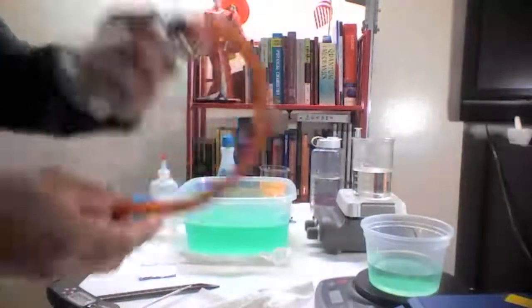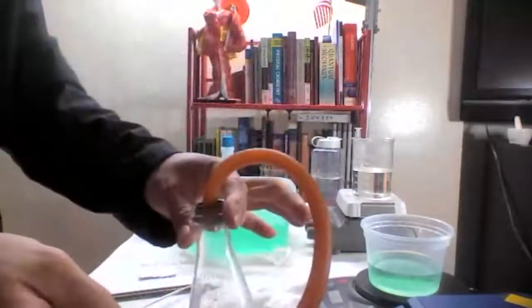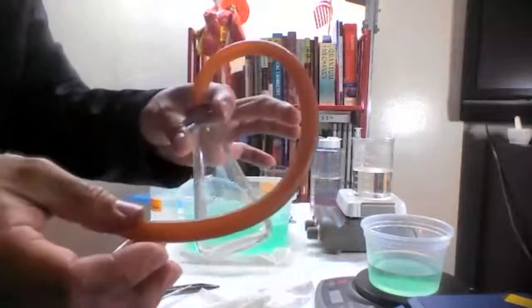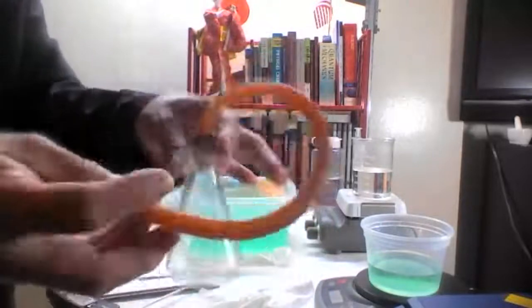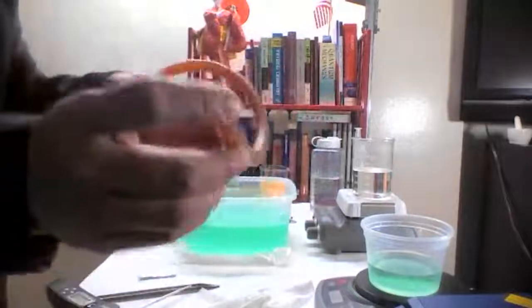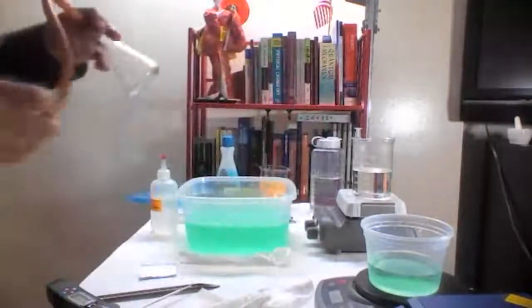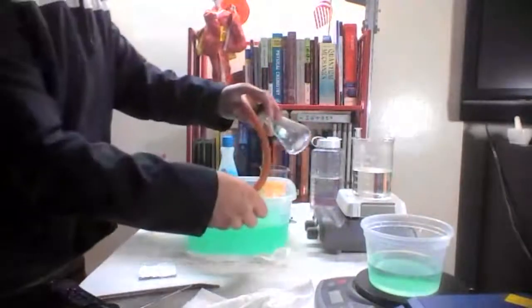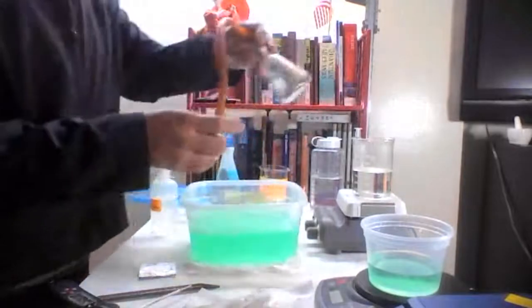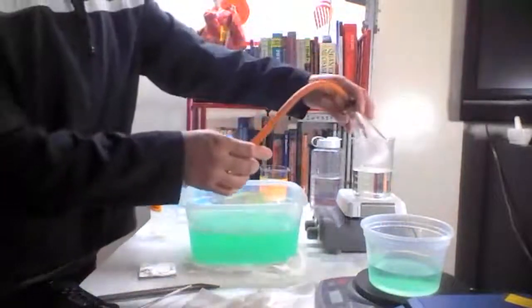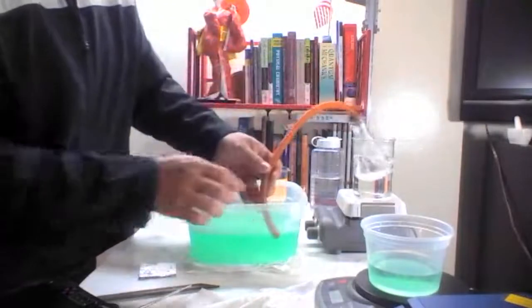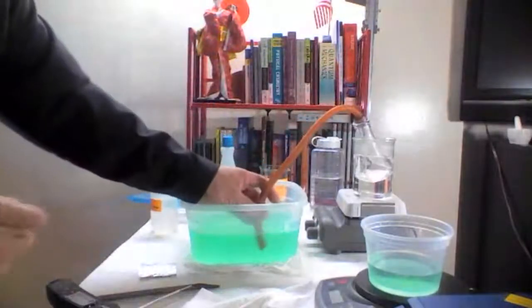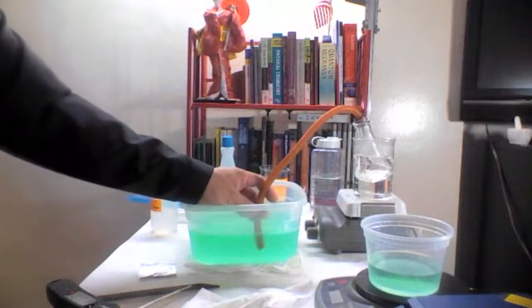So we have here the Charles law volume, 157.5 milliliters of air trapped in this tubing and on this container. Now we put this in here, which is 95 degrees Celsius.